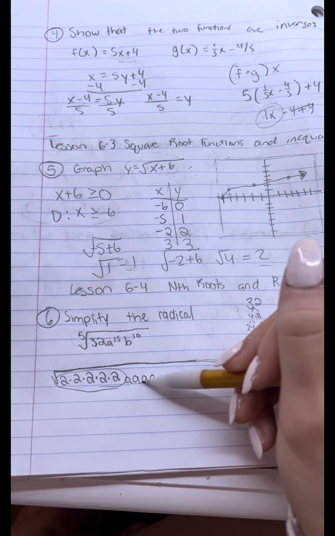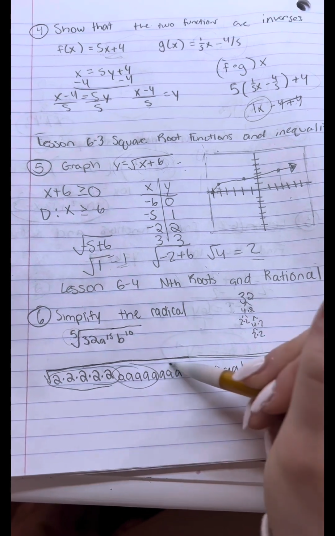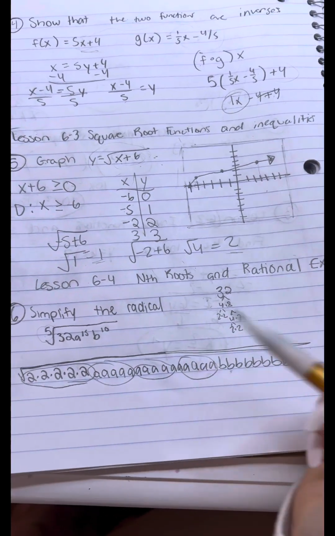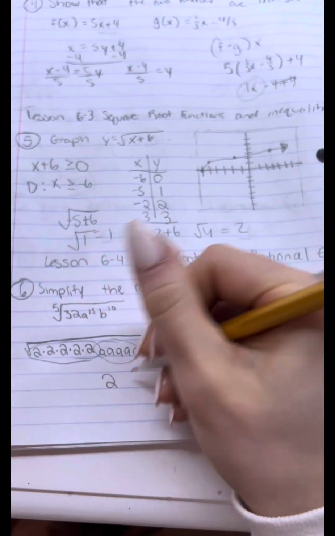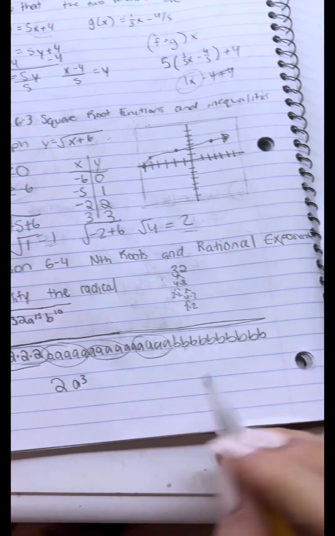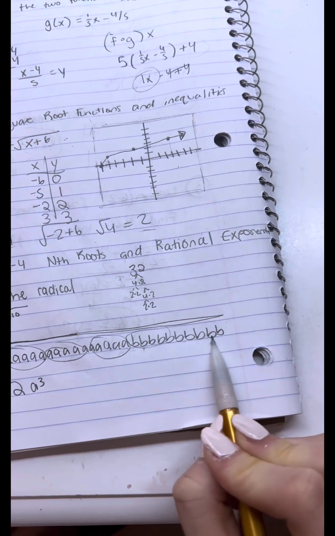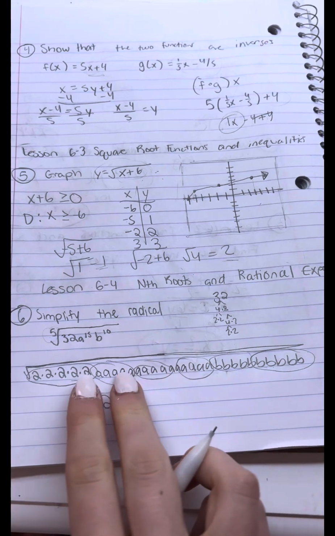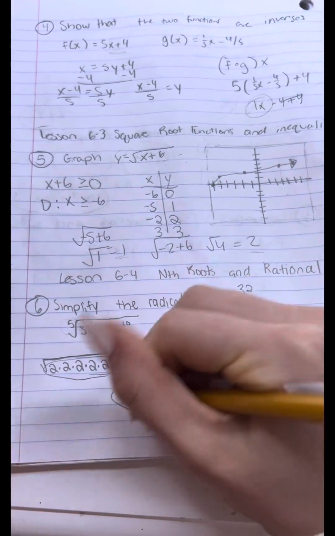Then you do 1, 2, 3, 4, 5 a's, the first time, 1, 2, 3, 4, 5 the second time, 1, 2, 3, 4, 5 the third time, which means you're going to have a 2 and an a to the third on the outside. And then last, you can do the b's, 1, 2, 3, 4, 5, and then 1, 2, 3, 4, 5, which means I have 2 sets of b's that go in 5 times. I have 3 sets of a's that go in 5 times. So then I'd write b to the 2nd power.